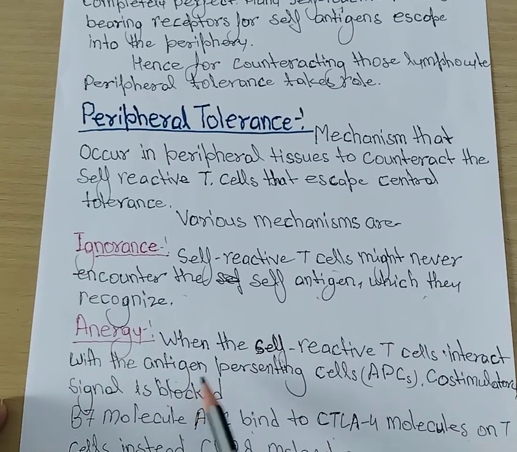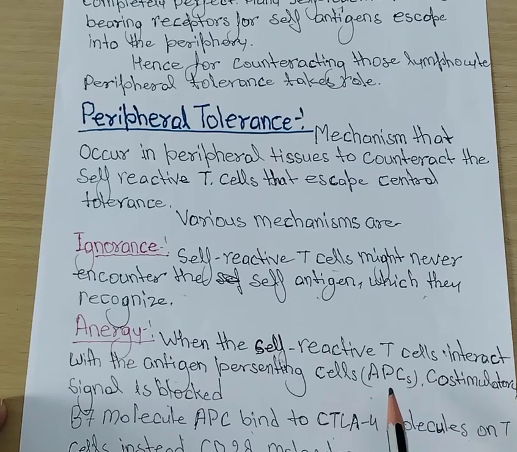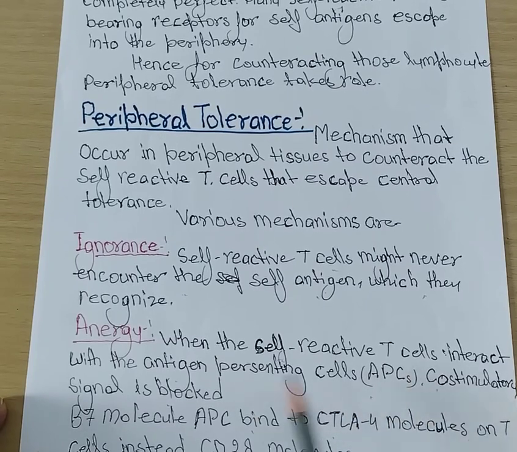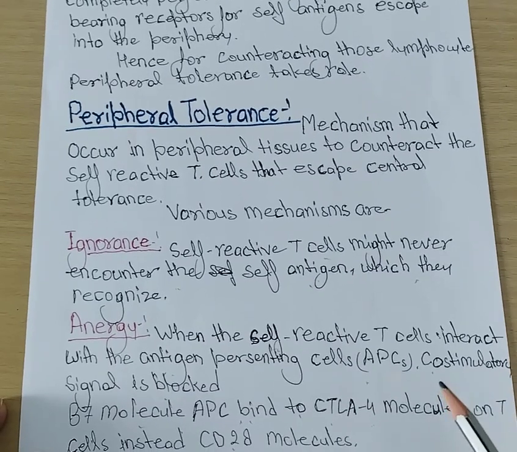Anergy: when the self-reactive T cell interacts with the antigen presenting cell, the costimulatory signal is blocked. Here the B7 molecule of the antigen presenting cell binds to the CTLA4 molecule on the T cell instead of the CD28 molecule.